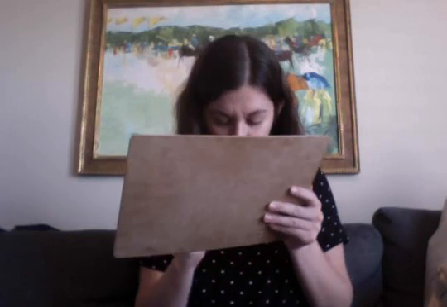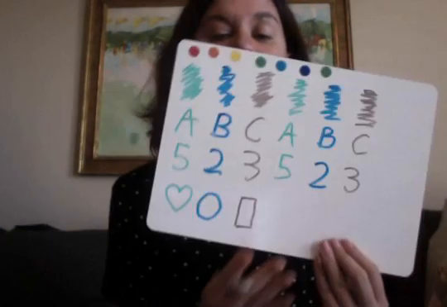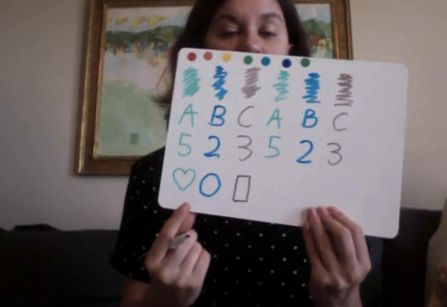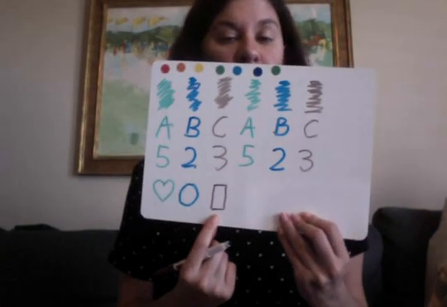And let's see, we'll do a rectangle this time. There we go. So I have a green heart, a blue circle, and a brown rectangle.